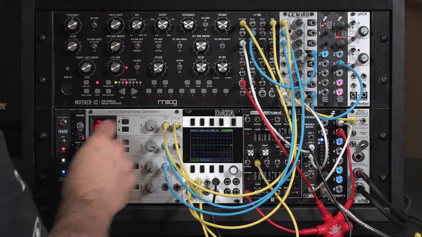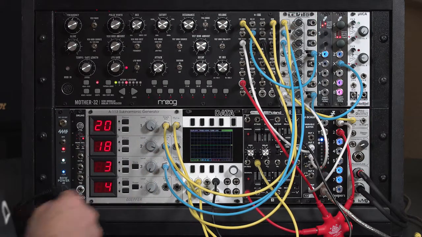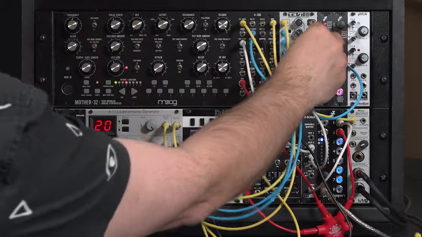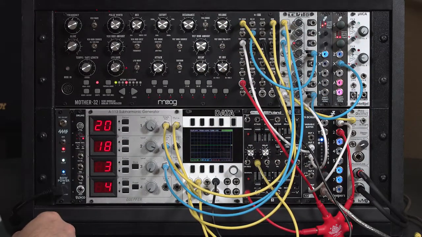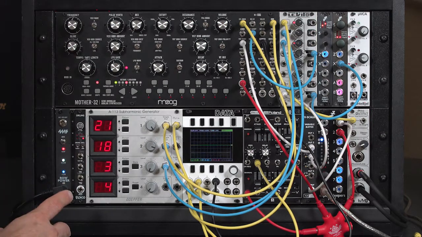Speed them up a little bit and get them close to each other. And maybe bring up my different division here. Right now it's divided by 3. That starts to get almost percussive in nature.